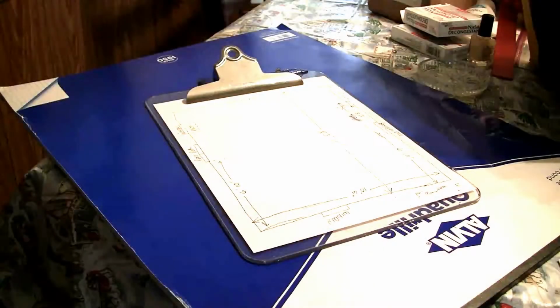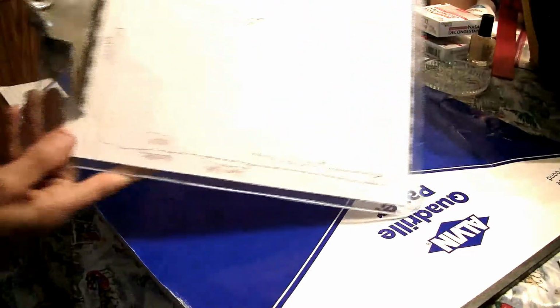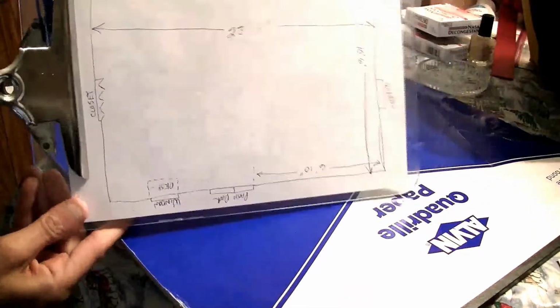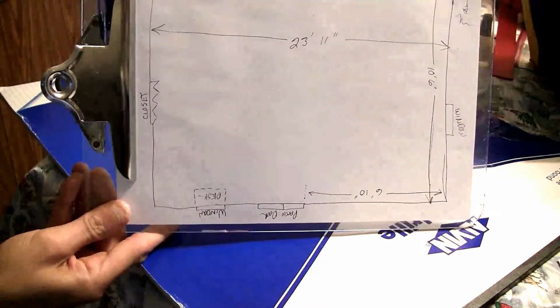Today we're coming to you from the dining room table since we don't have enough space on our workbench to do this. Okay, so here are the tools you're going to need. You're going to need a drawing of your room with dimensions. I don't know if you can see that very well.